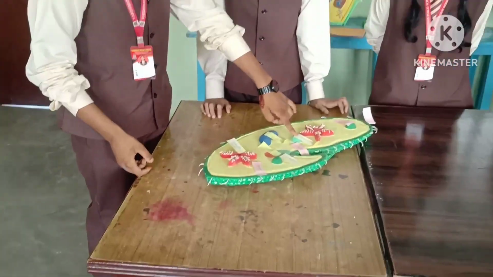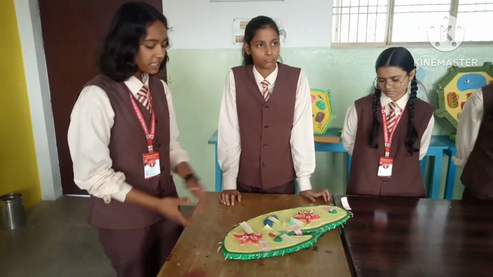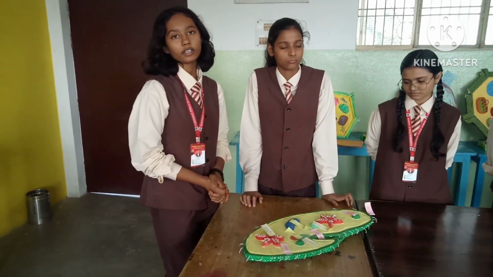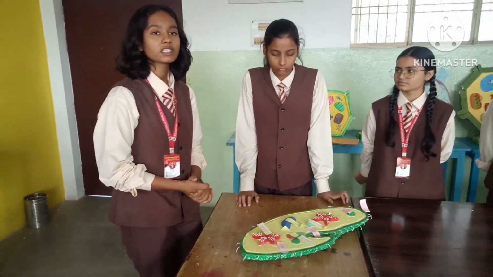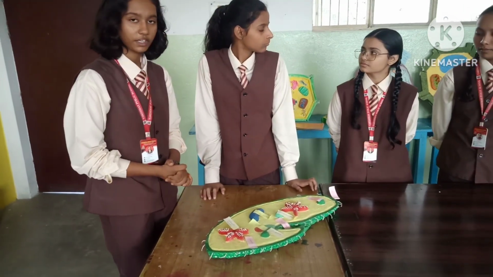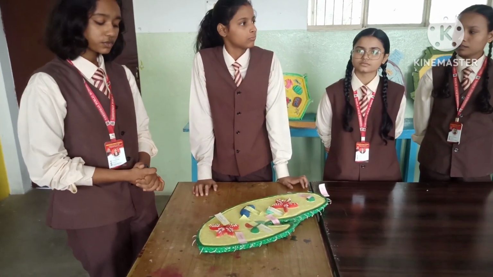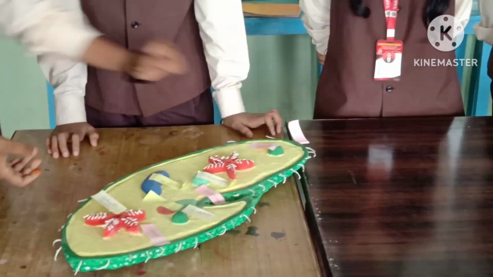So here is micronucleus and here is macronucleus. It has two vacuoles: first is contractile vacuole and second is food vacuole. Contractile vacuole is also known as water vacuole. Here is contractile vacuole and here is food vacuole.